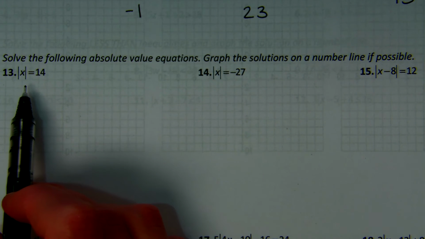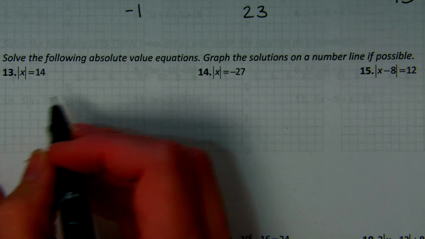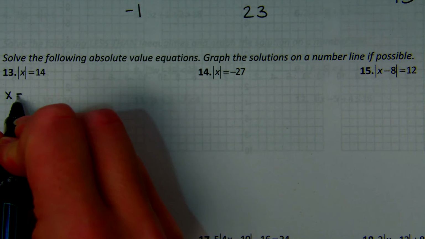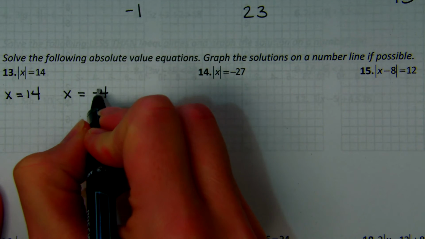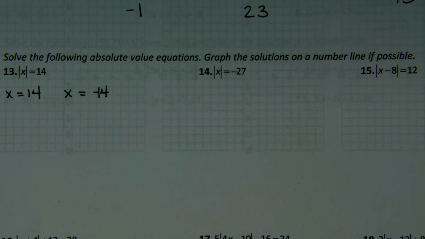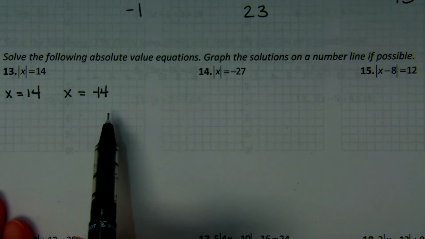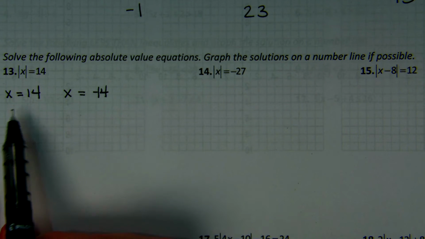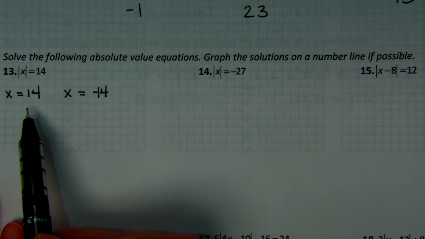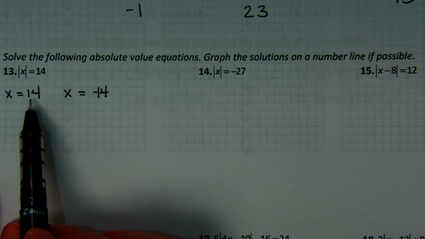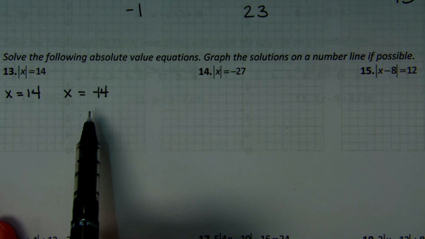So for this, absolute value of x is equal to 14. We write 2 equations. X is equal to 14 and x is equal to -14. And guys, please notice that neither of my equations have absolute values in them. I can't solve an equation if it has an absolute value on it. So when I write these 2 equations, what I've done is I've taken care of the absolute value. Now, there is not any solving that needs to happen here. These are already solved. The absolute value of x is equal to 14. Well, x could be +14 and x could be -14, and those are just our solutions.